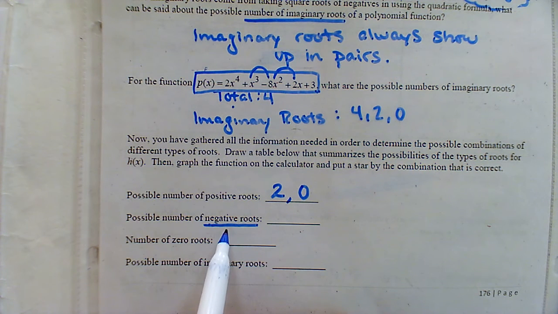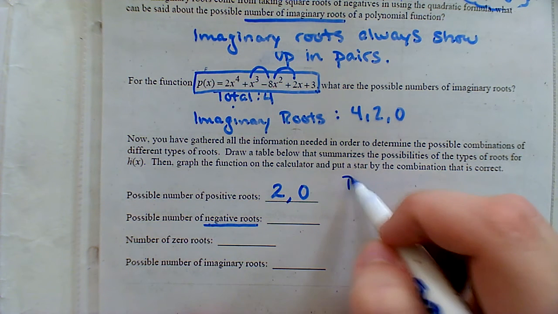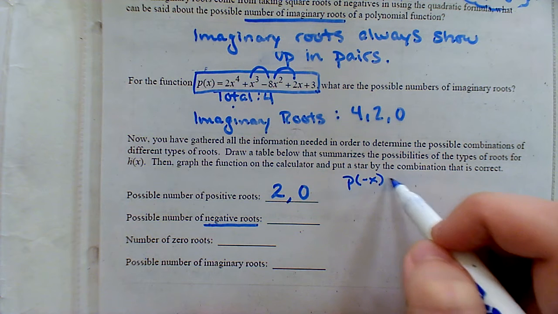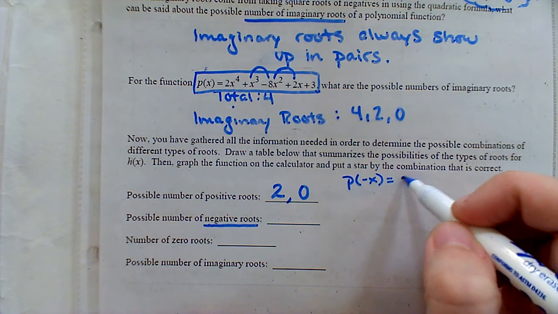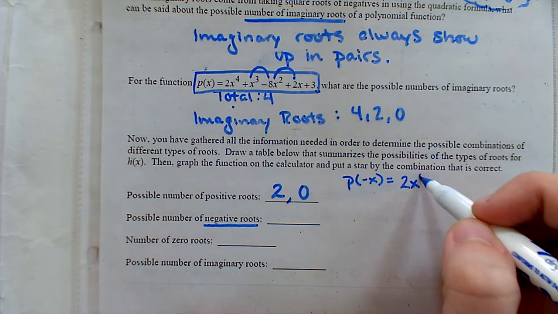Let's go ahead now and talk about the negative ones. So we're going to have to plug in negative x into this original equation, okay, see what it turns into, and then take a look at those sign changes. Do we remember the little shortcut from yesterday? Like which ones are going to change, which ones are going to stay the same? Yeah? The odd degree ones change.